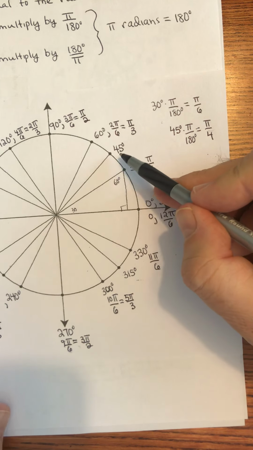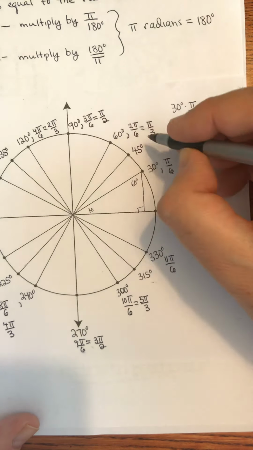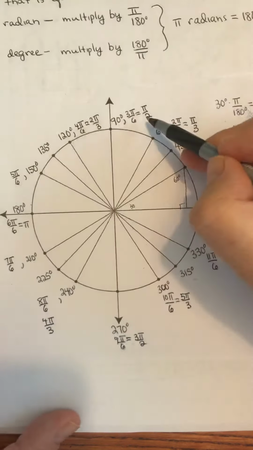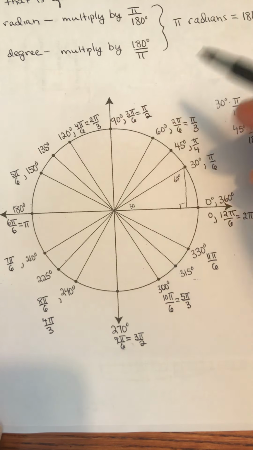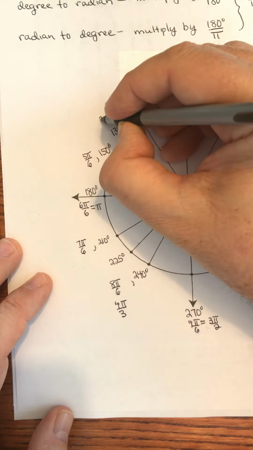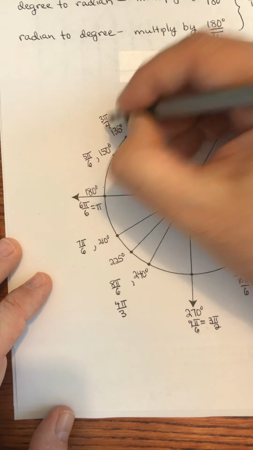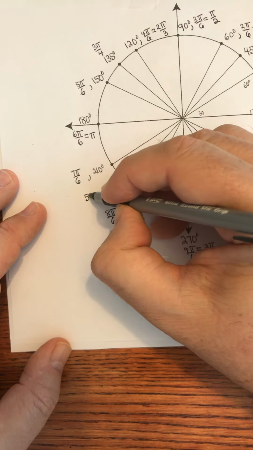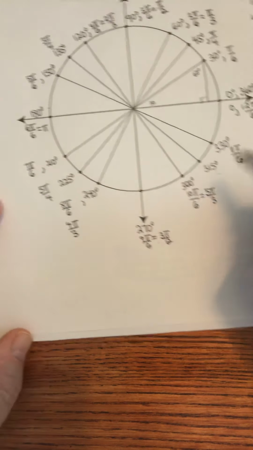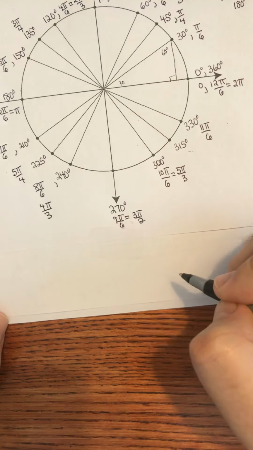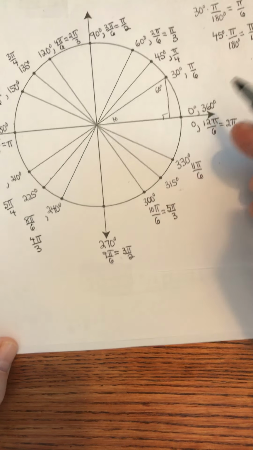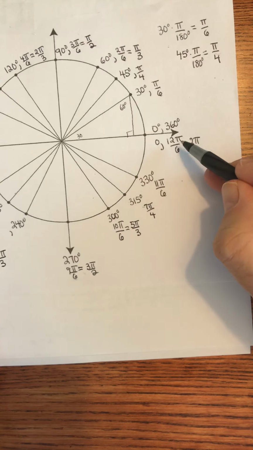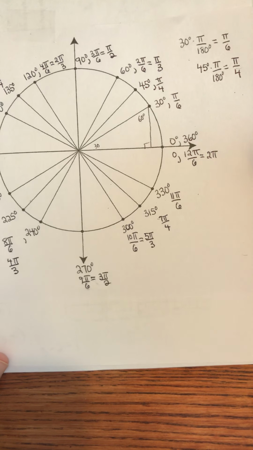So these in the middle are just multiples of pi over 4. 1 pi over 4, 2 pi over 4, we already have that one. 3 pi over 4, 4 pi over 4, we have that. 5 pi over 4, 6 pi over 4, we already have that. It reduces to the same thing. 7 pi over 4, and then the last one, 8 pi over 4, reduces to 2 pi.